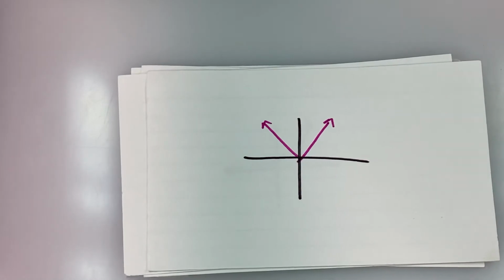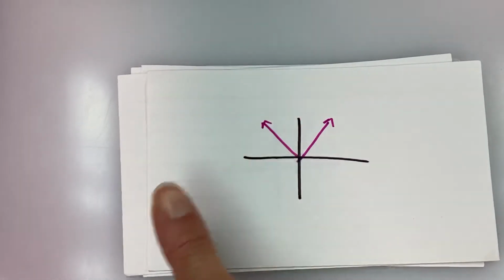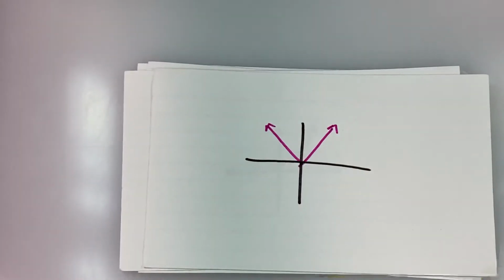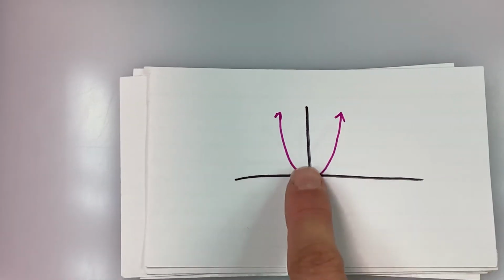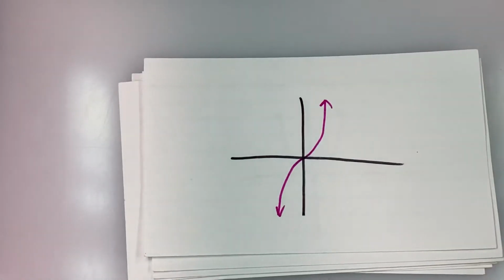Here's our absolute value function. Y equals absolute value of x. The domain is all real numbers. The range is bracket 0 to infinity. Quadratic function, y equals x squared. Domain is all real numbers, negative infinity to positive infinity, and our range is bracket 0 to infinity. This is our cubic function, and the cubic function is y equals x squared. Its domain is all real numbers. Its range is all real numbers.